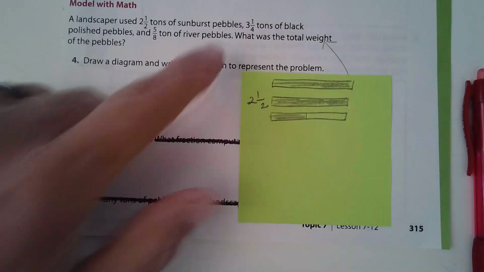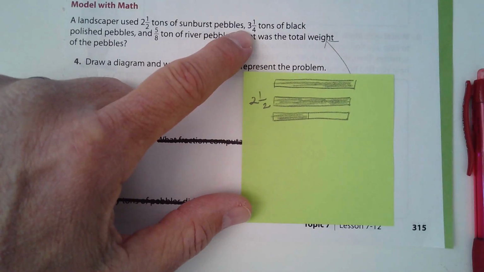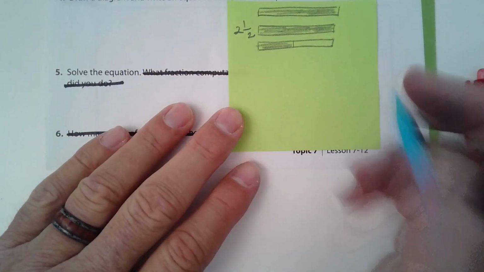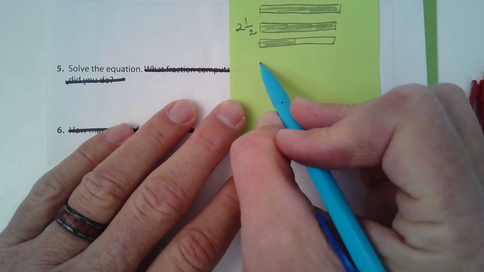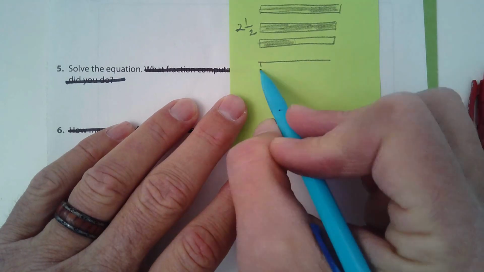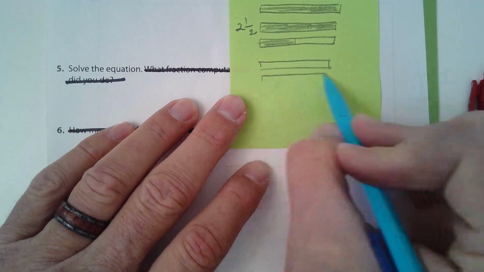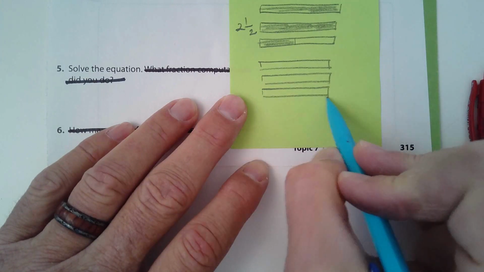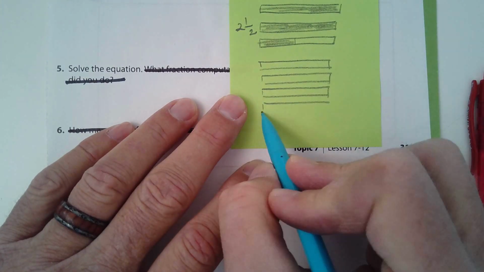And then 3 1/4. I think all of you could do that by now. You would draw 3 boxes, 1, 2, 3, and then a fourth one for the fraction.